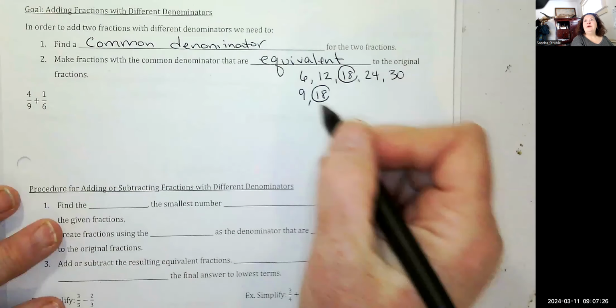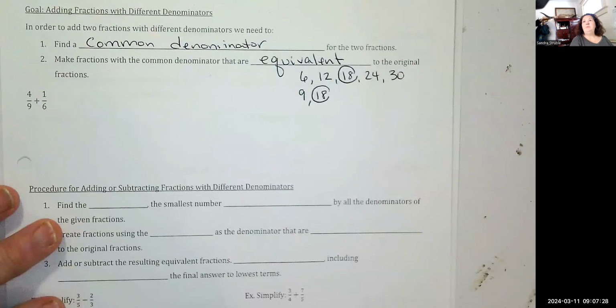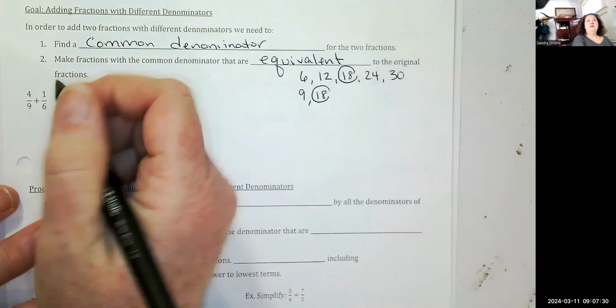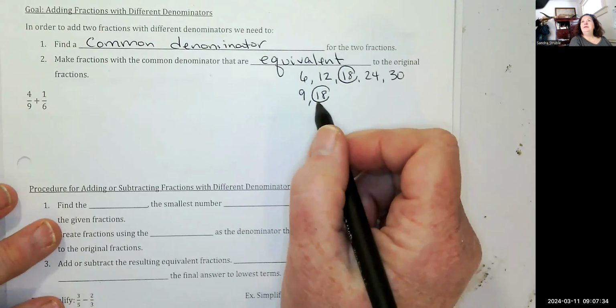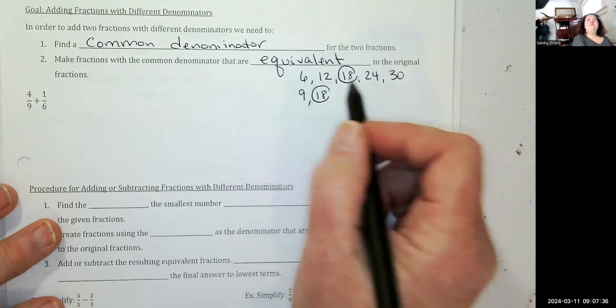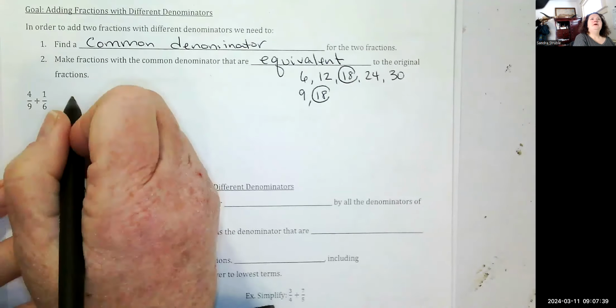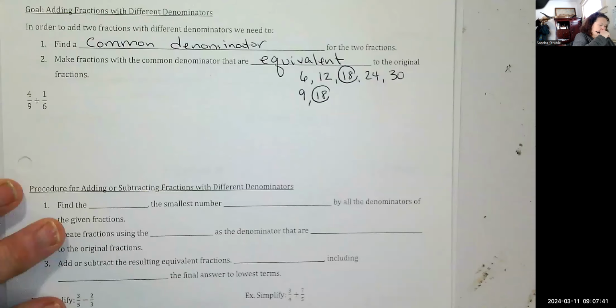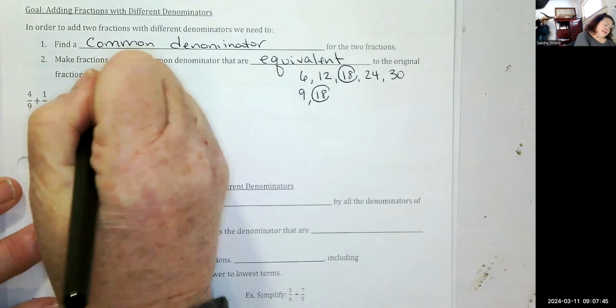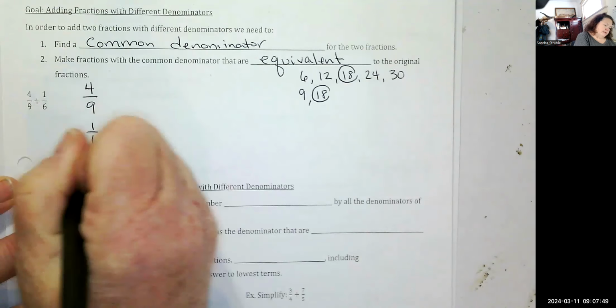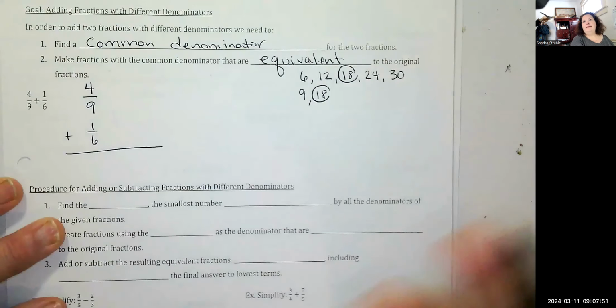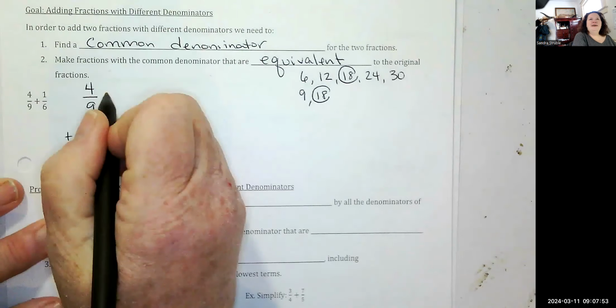Whatever they have in common first, you stop and you use that. Sometimes it's easier to start with the larger one and just do a few of those instead of the smaller one. It just depends on how you feel like doing it. So the way I set this up is I set them stacked on top of each other, plus 1/6. This is how I learned it as a little girl.